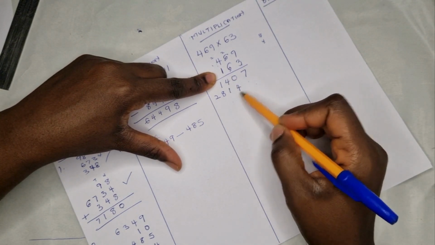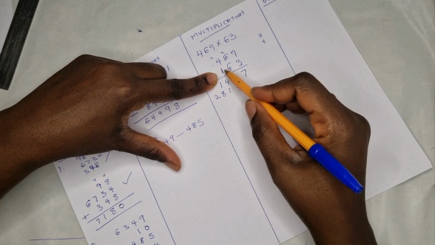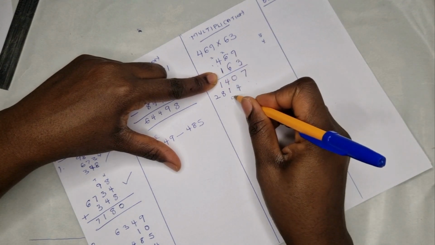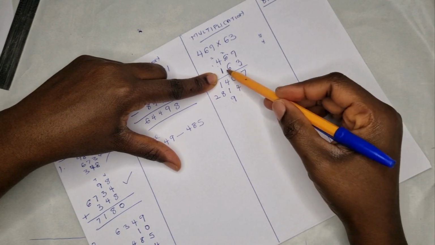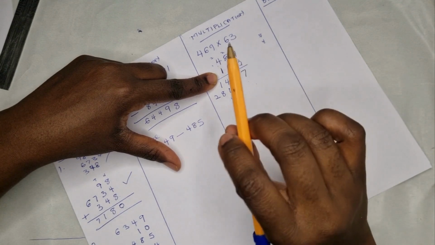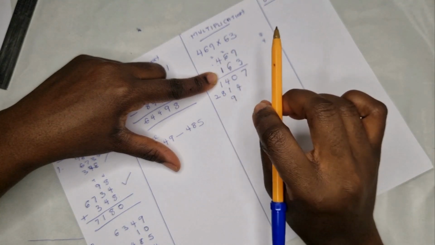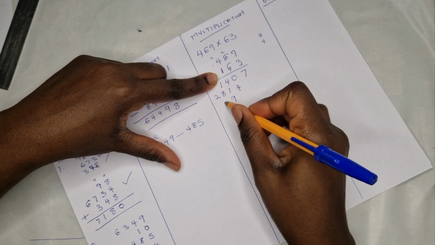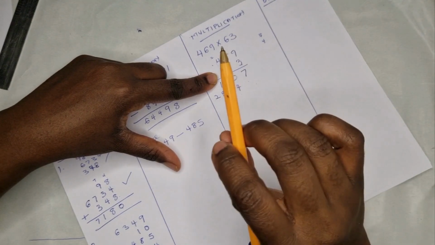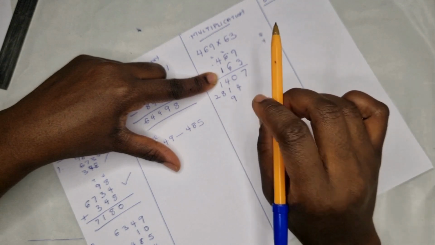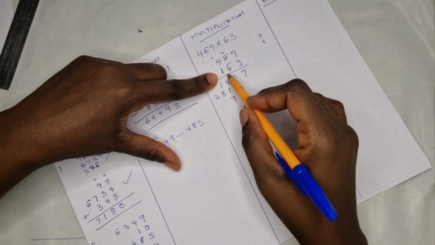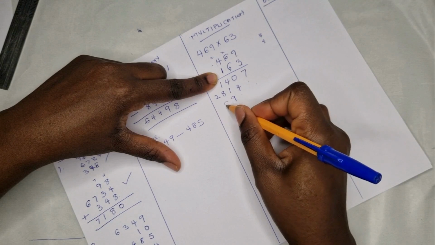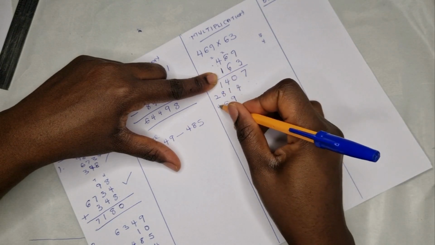We will not put it here, we put it under 1. Let's say 1 times 9, that is 9. You can see we are putting it under 1. That is how to solve it correctly, or else you will get a wrong number. Then 1 times 6 will give us 6, and then 1 times 4 will give us 4.